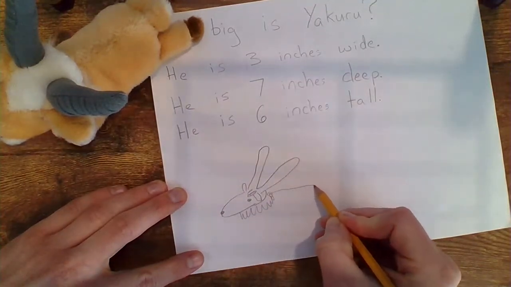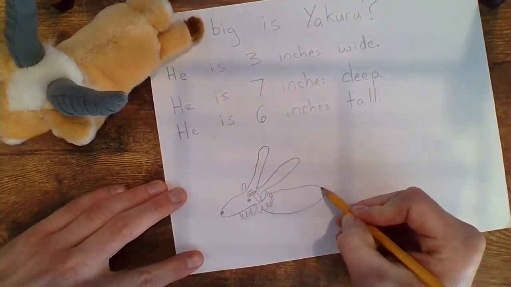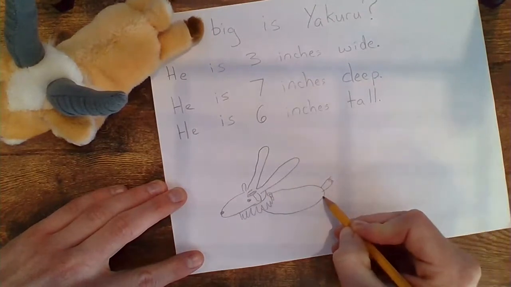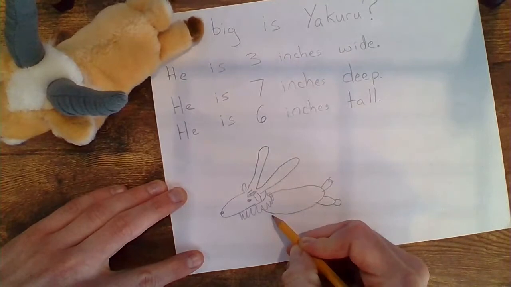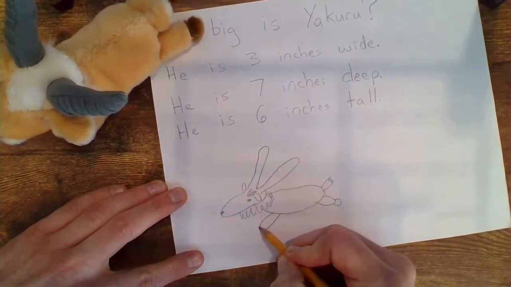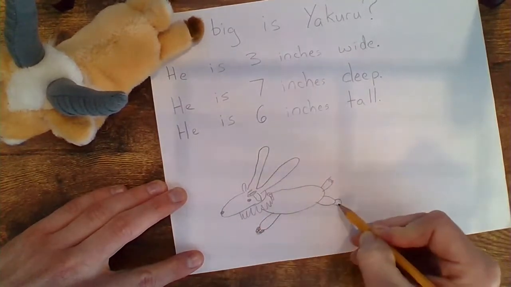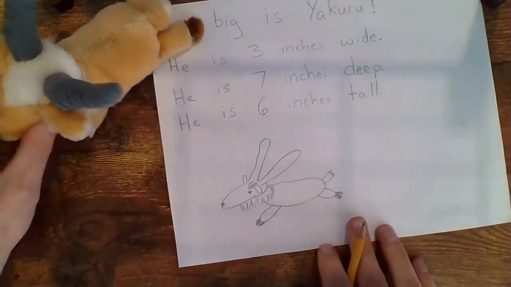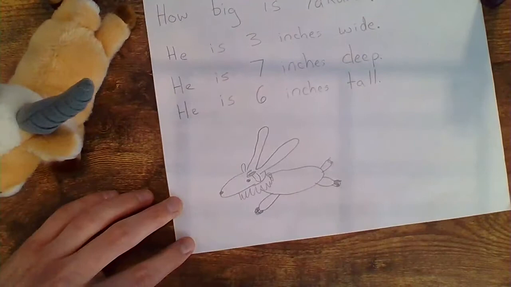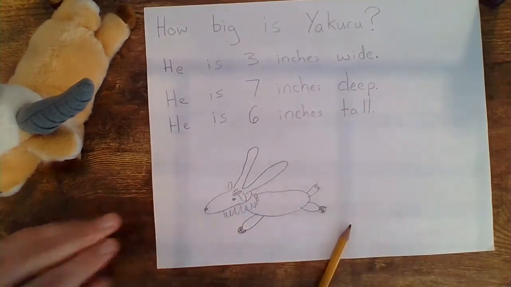His body kind of goes like that. He's got a little tail with some fluff, some legs, and a brown tip on his leg, and then a front leg like that, and a brown tip like that. All right, so then I drew a picture of Yakuru. And that is the end of my job.